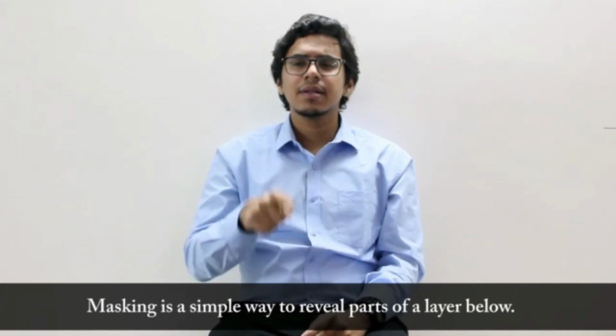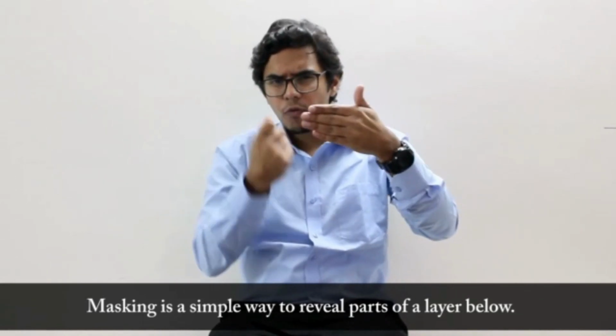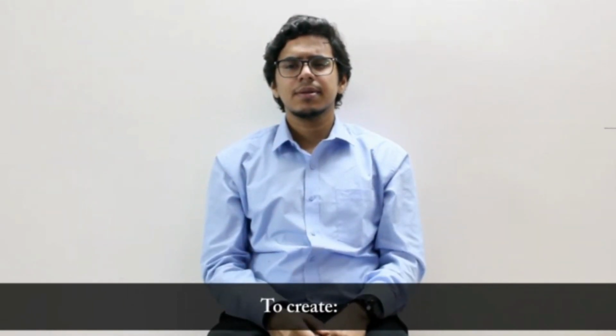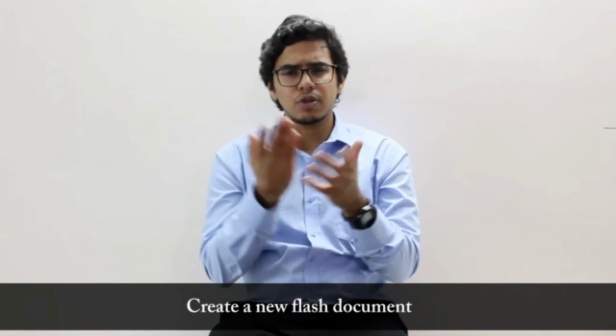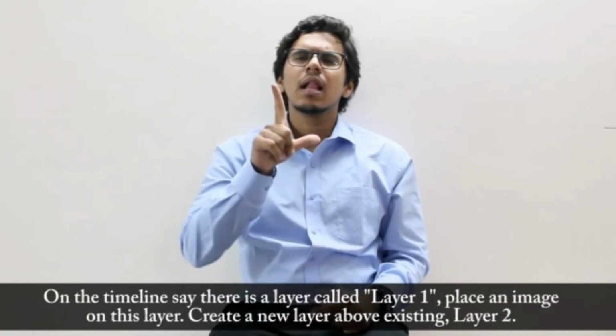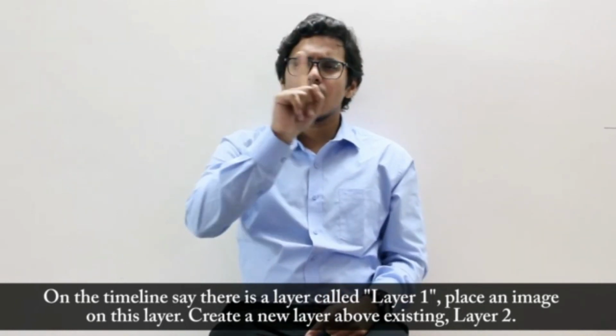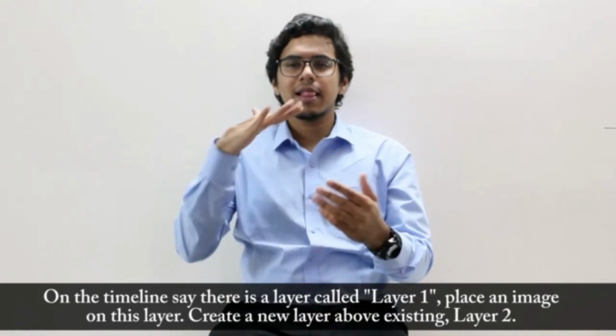Creating a mask. Masking is a simple way to reveal parts of a layer below. To create a static mask, start with a new Flash document. On the timeline, say there is a layer called Layer 1. Place an image on this layer. Create a new layer above the existing layer, Layer 2.